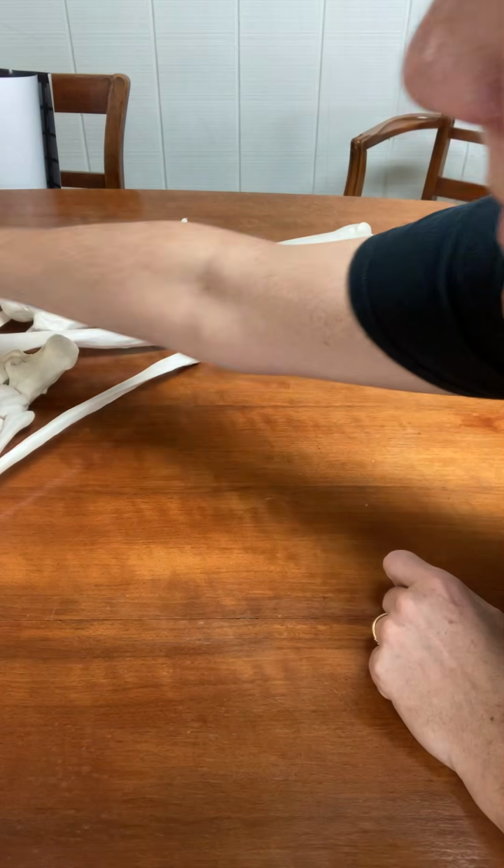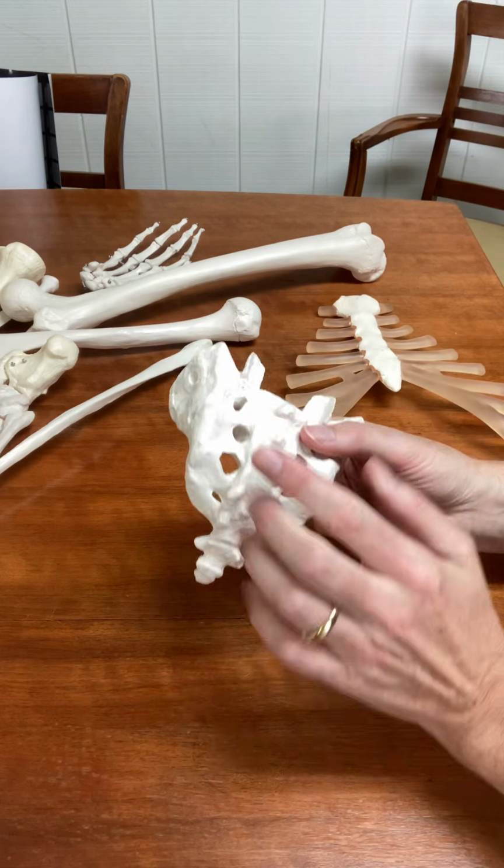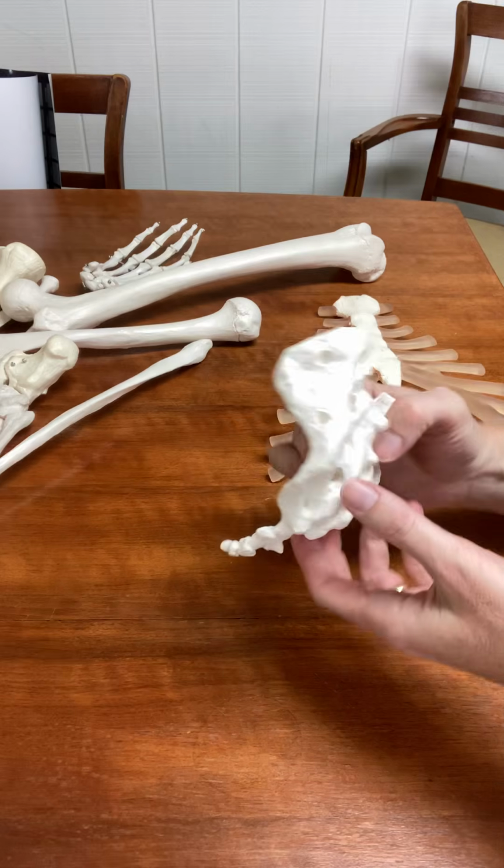And then let's talk about, oh, this one's easy, the sacrum and the coccyx. So sacrum, coccyx.